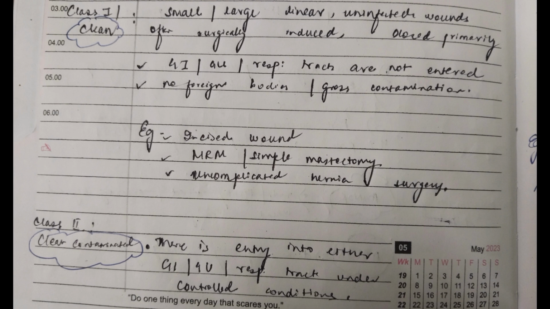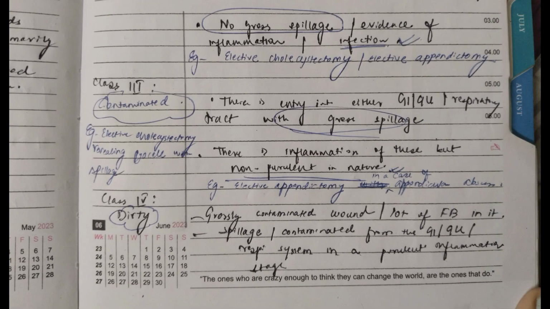Next, on the basis of contamination, first is the class 1 or the clean wound. Next is the classification of wound based on contamination. It can be clean contaminated, it can be contaminated, and it can be dirty. Now, a clean wound is a wound in which there is no entry into the gastrointestinal, genitourinary, or respiratory tract. These are small or large uninfected wounds. There is no gross contamination and no foreign body.